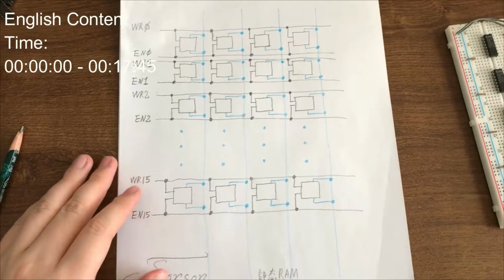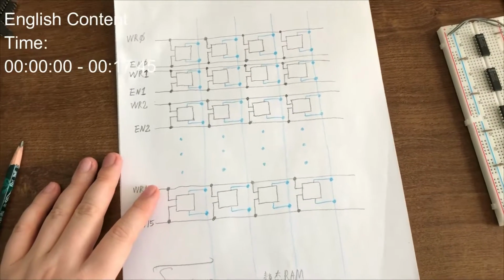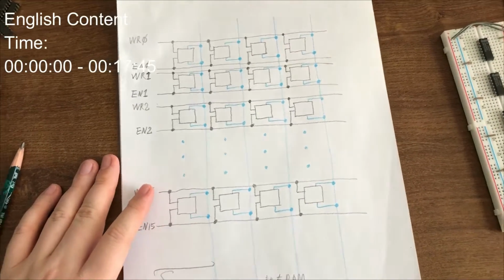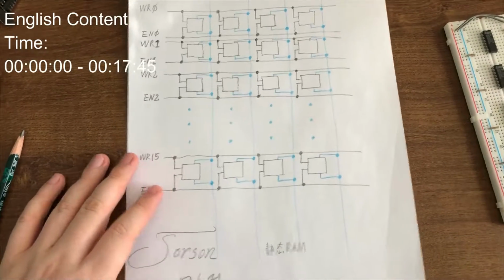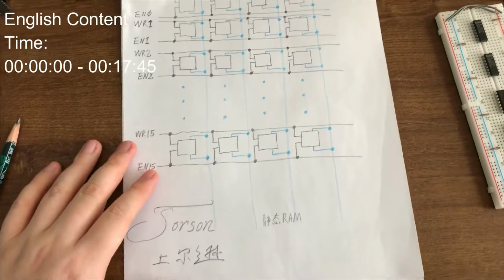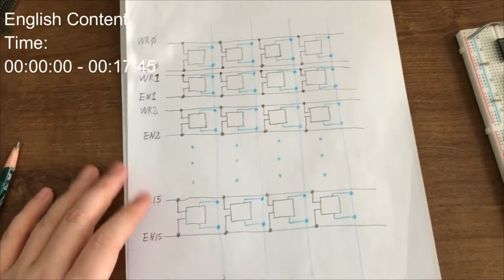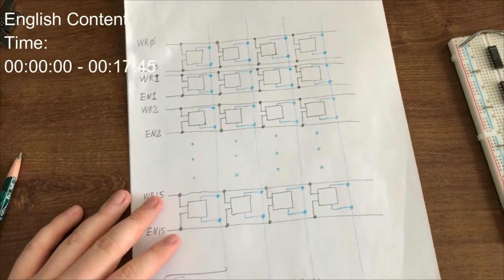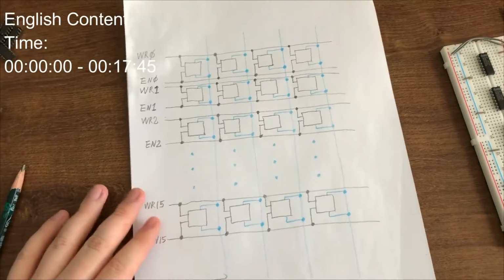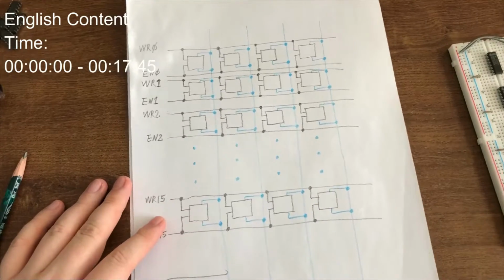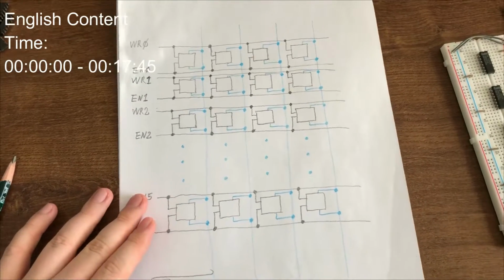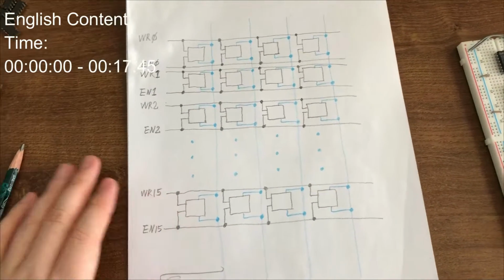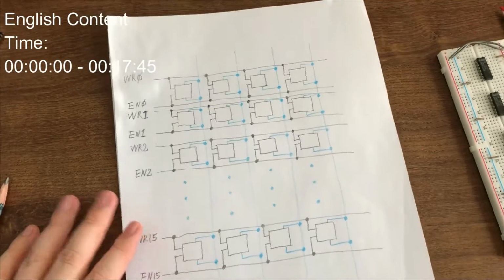In this video, we are going to build a RAM module for these 8-bit computers. So here we have some graphs to illustrate the functionality of RAMs. Okay, it's static RAMs we are using.